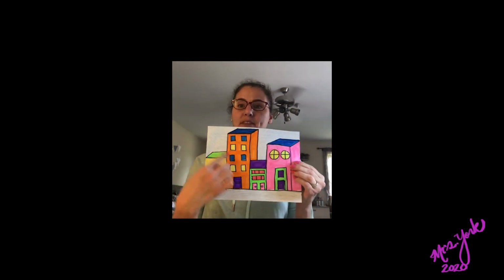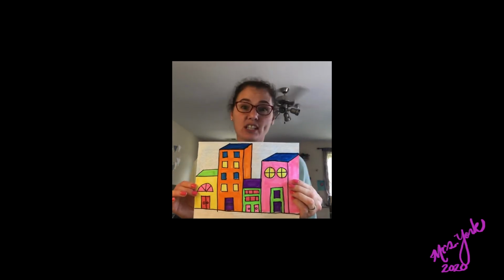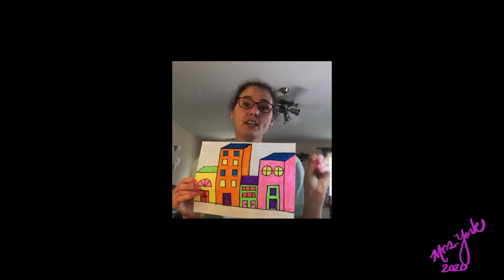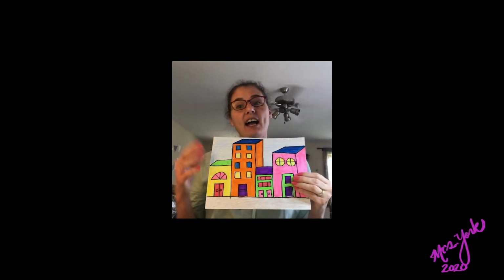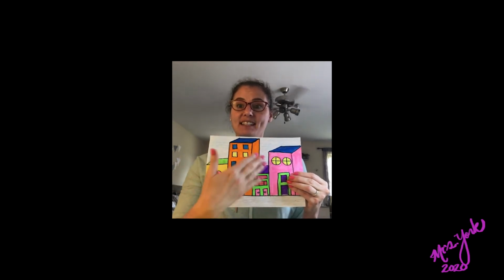What we're going to do today is use lines to make our drawing look like it has forms in it. We're going to draw a cityscape. Here is my cityscape that I drew for an example. A cityscape is just like a landscape. It is an outdoor picture, painting, or drawing of outdoors, but instead of land, you have a city.